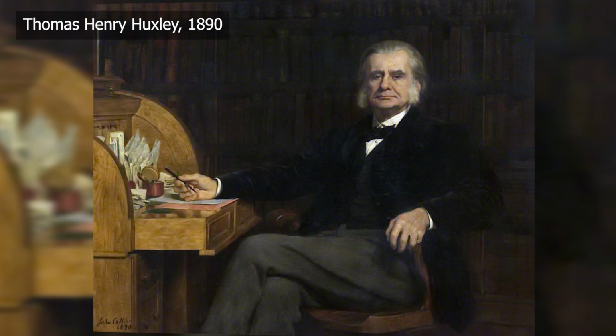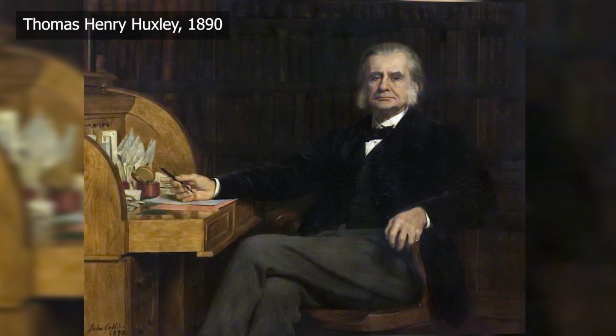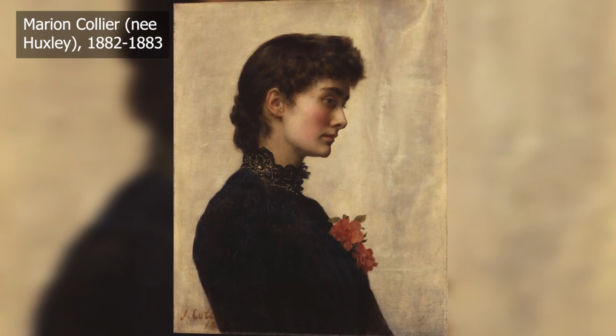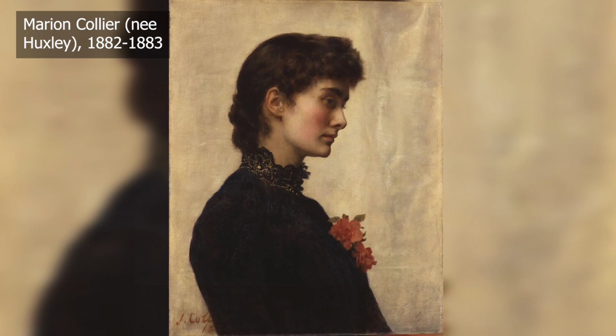With time, Collier became a big part of the family of Thomas Henry Huxley. He married 2 of Huxley's daughters and was a close friend of his son, the writer Leonard Huxley. Collier's first wife was Marian Huxley. They got married in 1879.